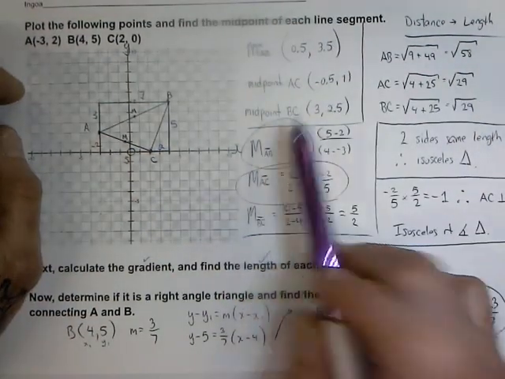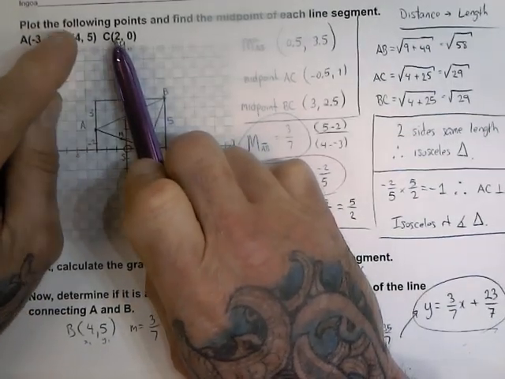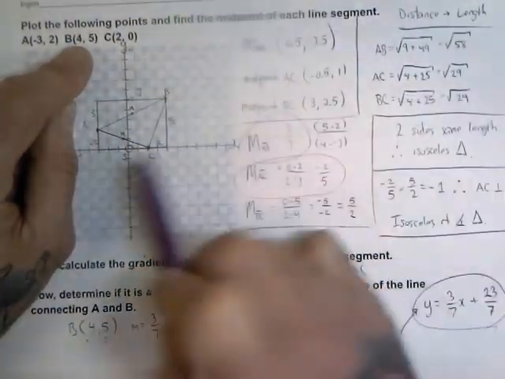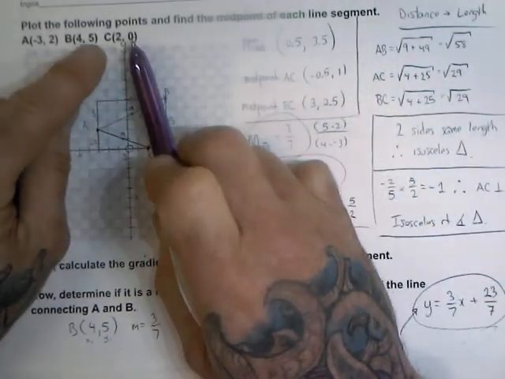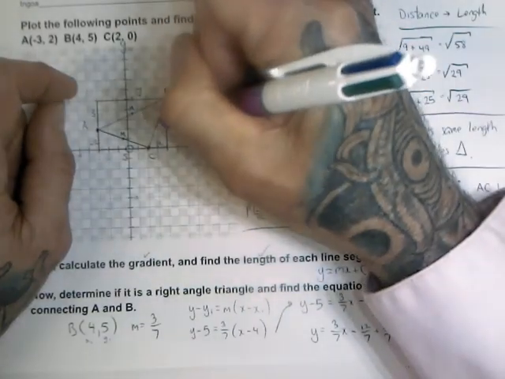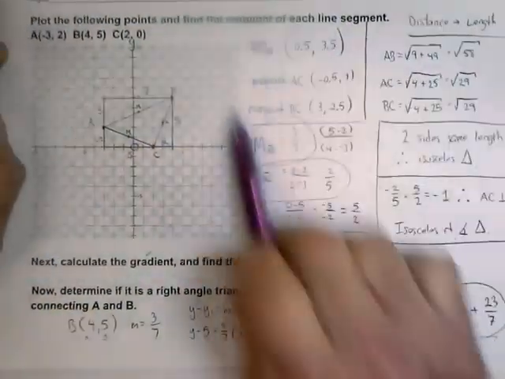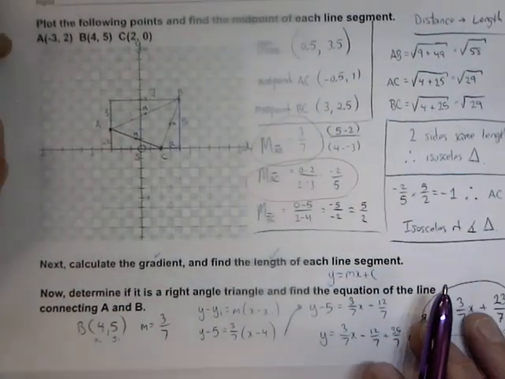And lastly, the midpoint of BC. In between 4 and 2 is the number 3. 4 plus 2 is 6. Cut it in half, we get 3. 5 plus 0 is 5. Cut it in half, 2.5. So (3, 2.5) would be the midpoint there. Any one midpoint is enough to work towards achieved.